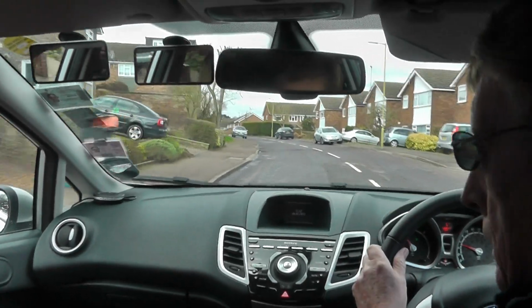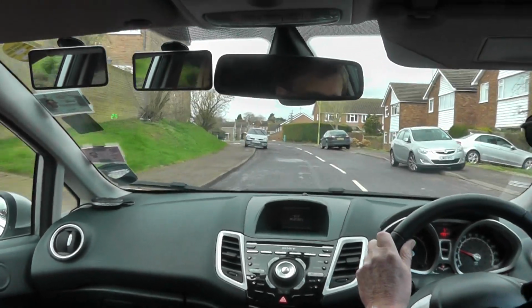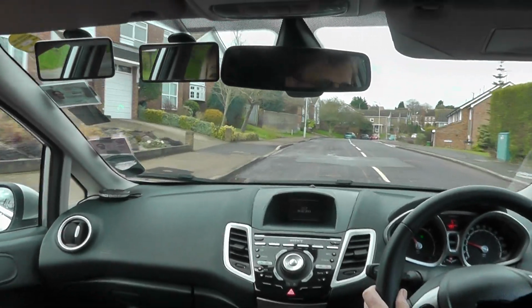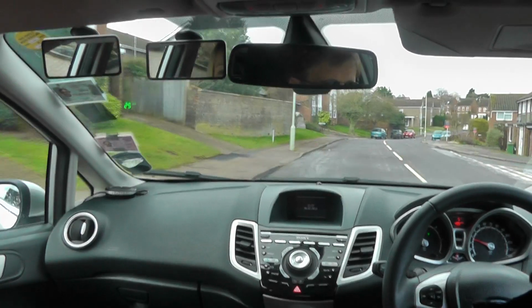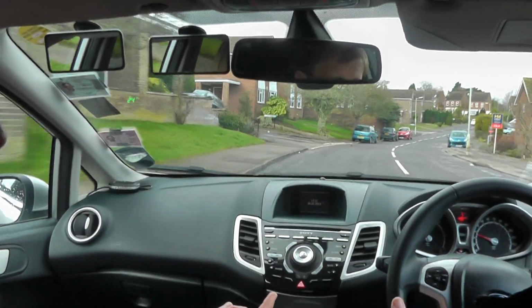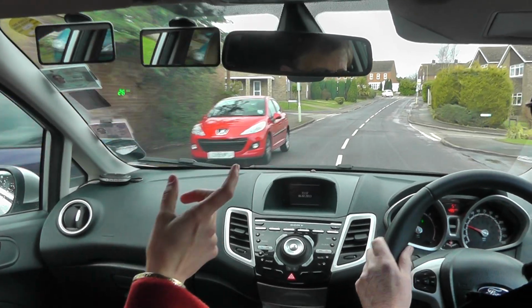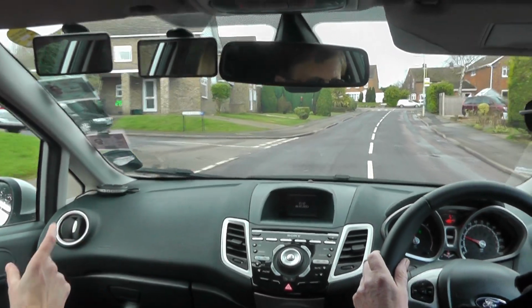Oh, is that a meeting? That's a meeting situation. Okay, so we've got parked cars up ahead as well. Check your middle mirror, check your right door mirror. That's it. It's important that we do that. And then when we're pulling back in, check your middle mirror and check your left door mirror.